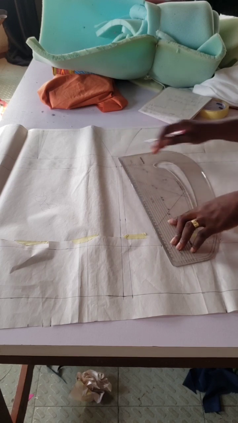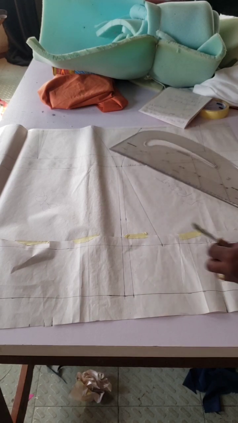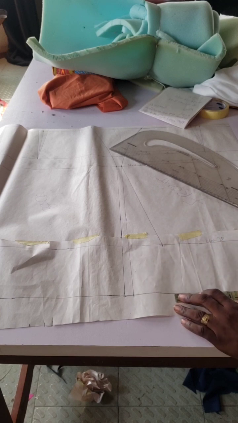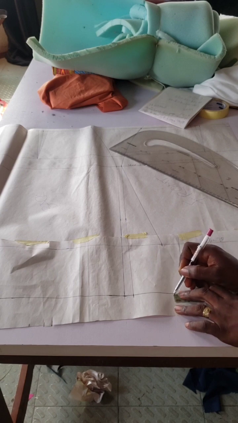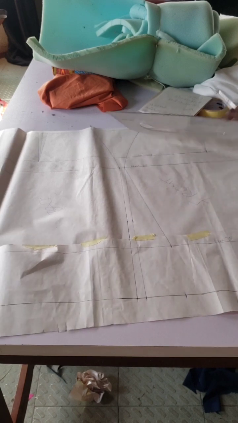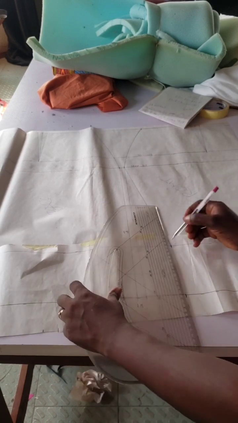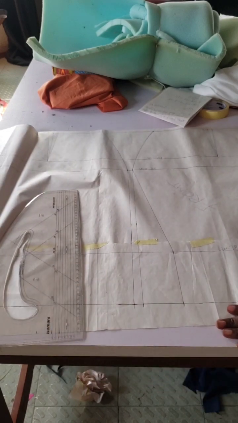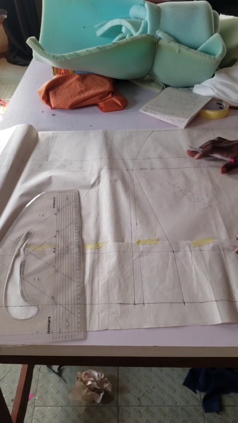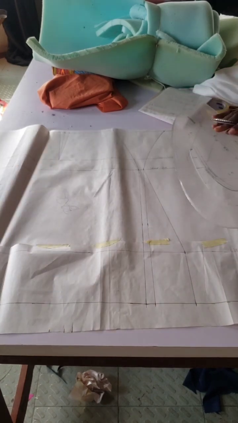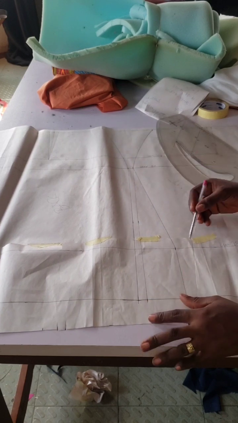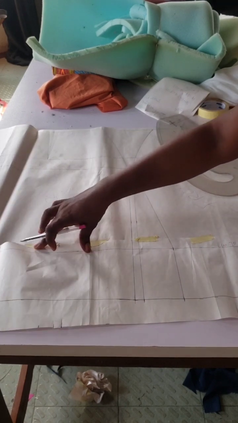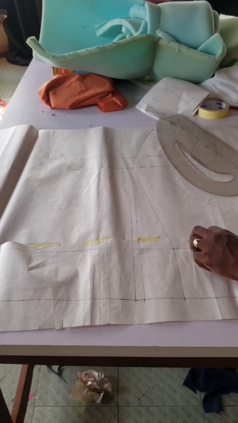Whatever you measure on your line 20, you bring it down to your hemline. As we measured 9.75 on our line 20, we also measure 9.75 on our hemline, and we connect it like that. Everything that we did to the front here, we now do the same to the back. We measure on line 20 for the back what we measured for the front, and we do the same for the hemline too.